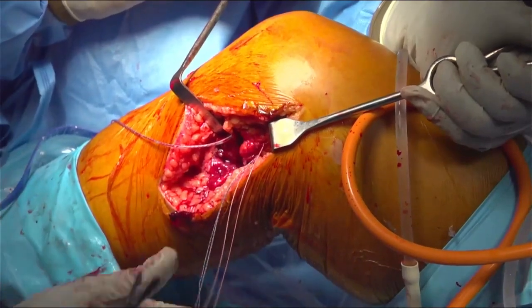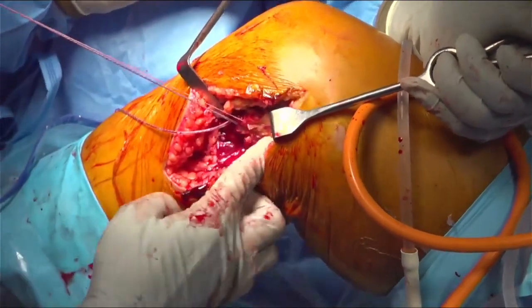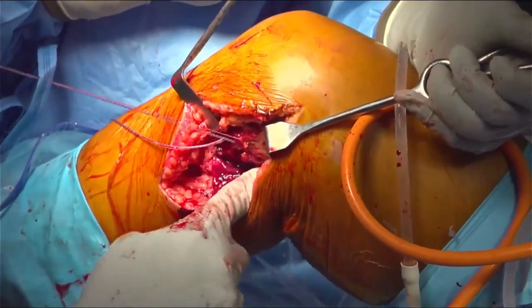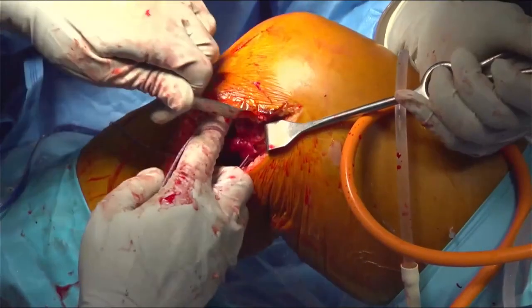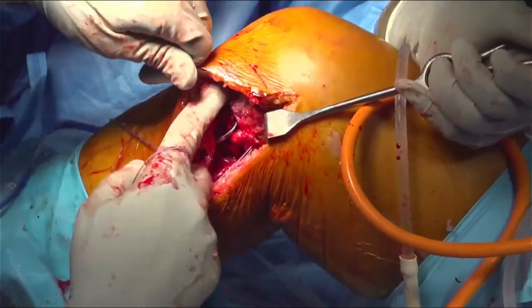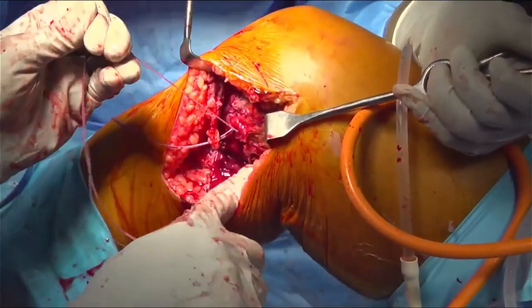Okay, so the first pass has been passed and we have repaired four of them. So we will be repairing them something like this.